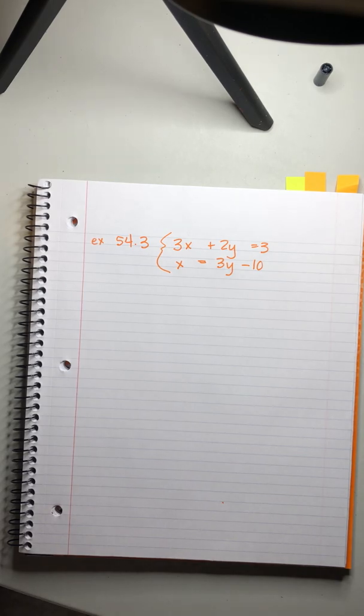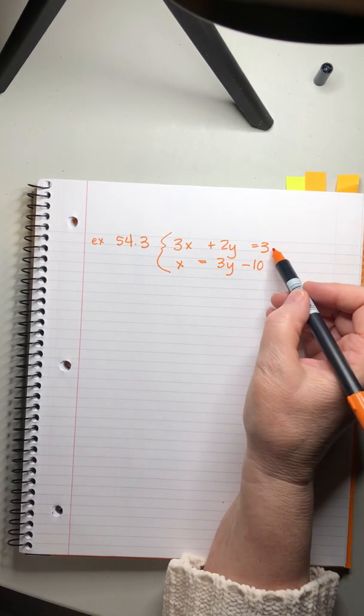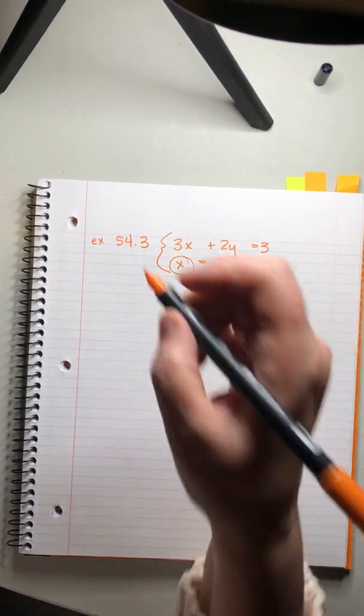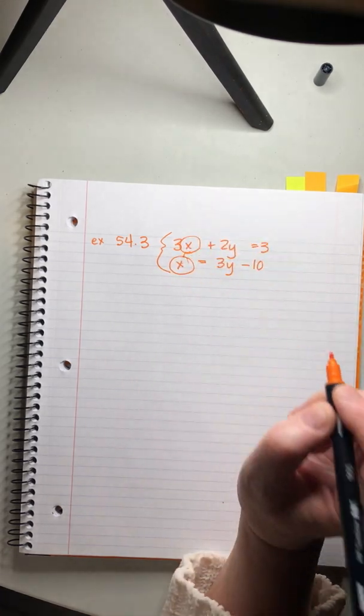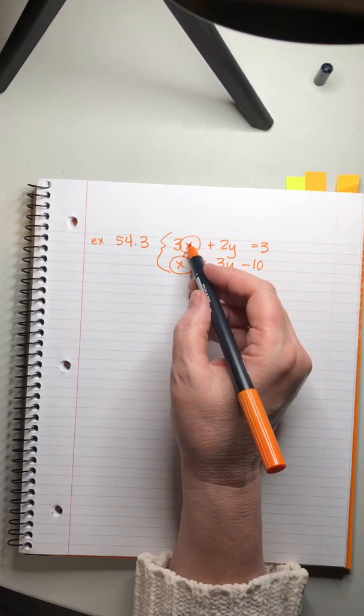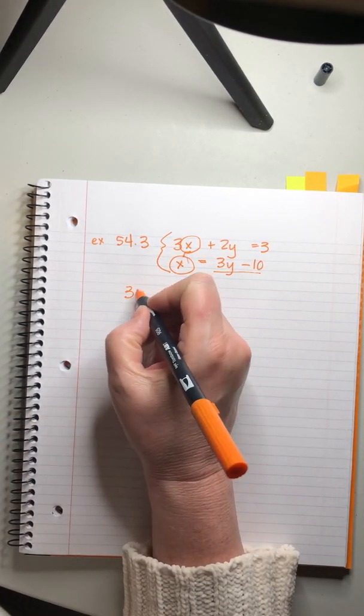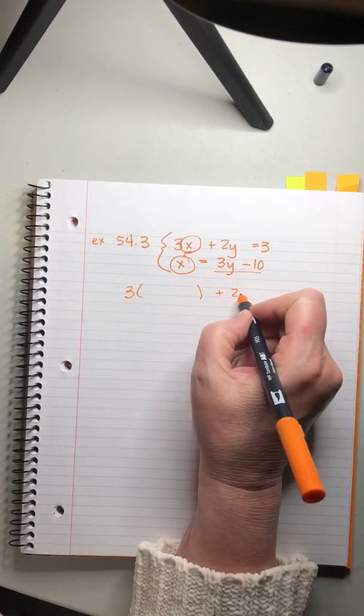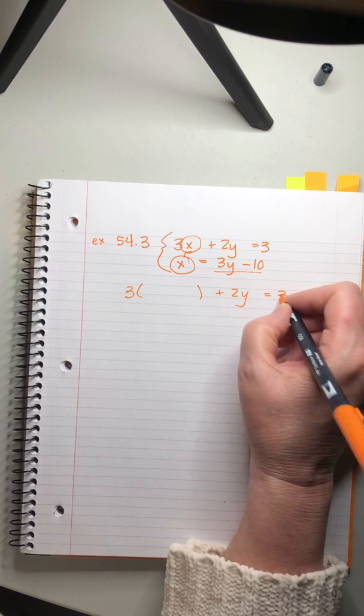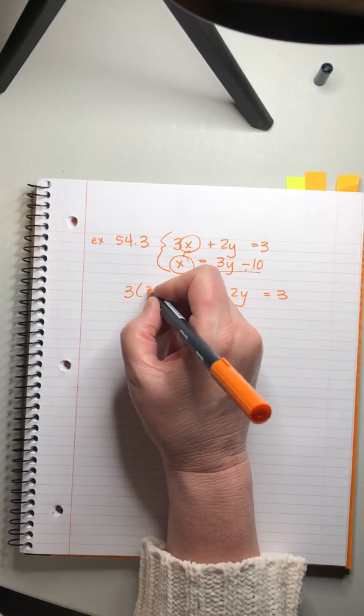Okay? We see it. This one's the basic. Here's the x by itself. We'll substitute that in right there. We'll write this equation out with a hole there, and then we'll put that in its space. 3 plus 2y equals 3, and then that goes in there.